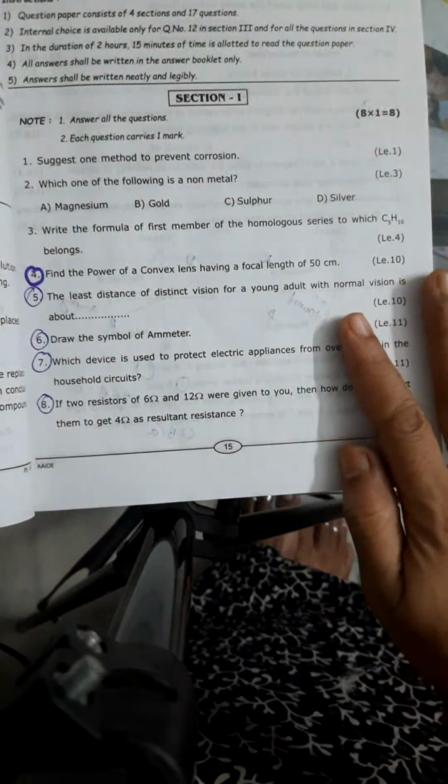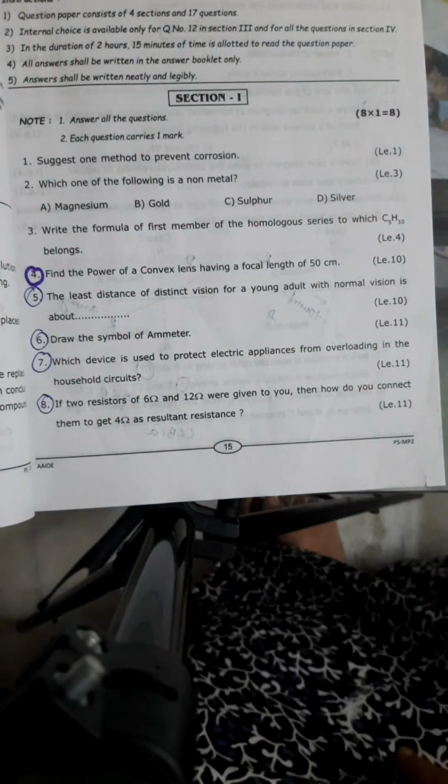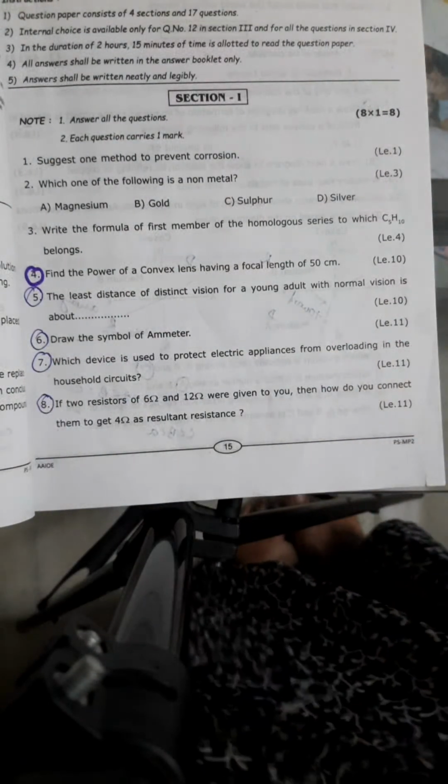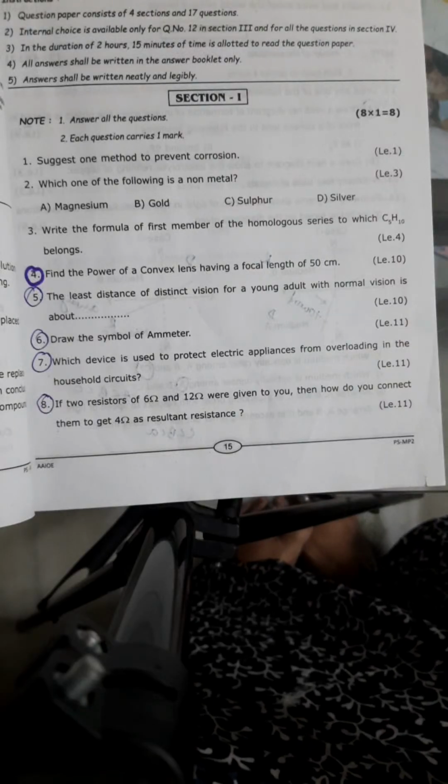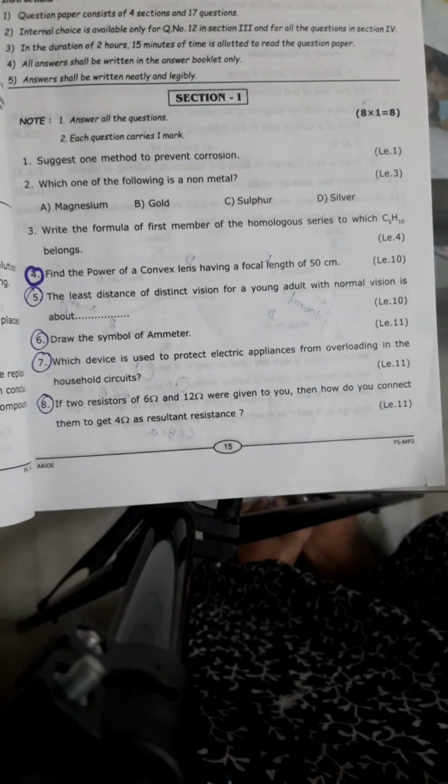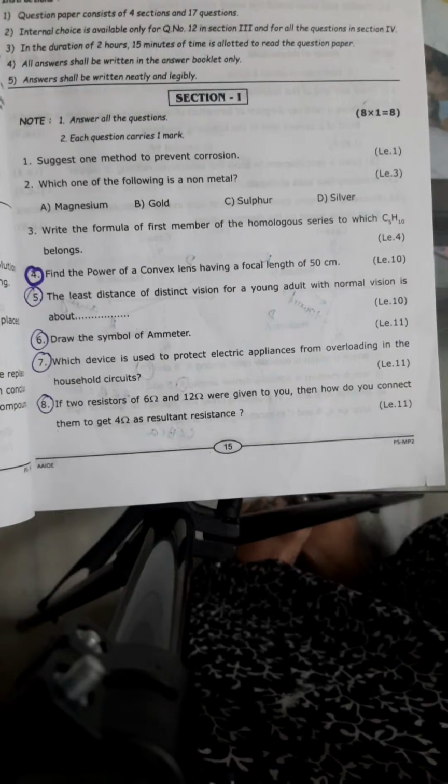Now the second model paper, we did only the physics part. Let's cover today the chemistry portion of that second paper. Those who have not written the questions, you can note it down. Okay, next question.